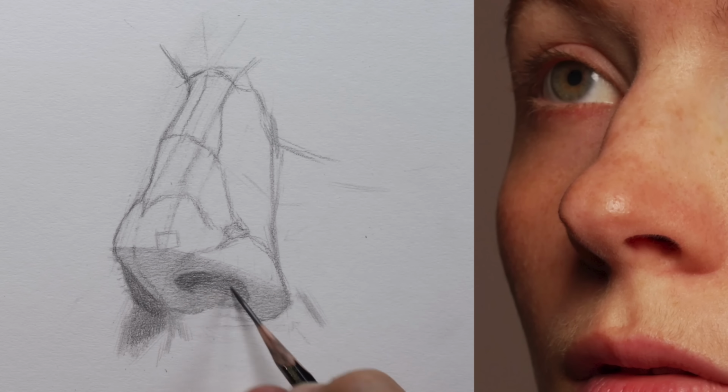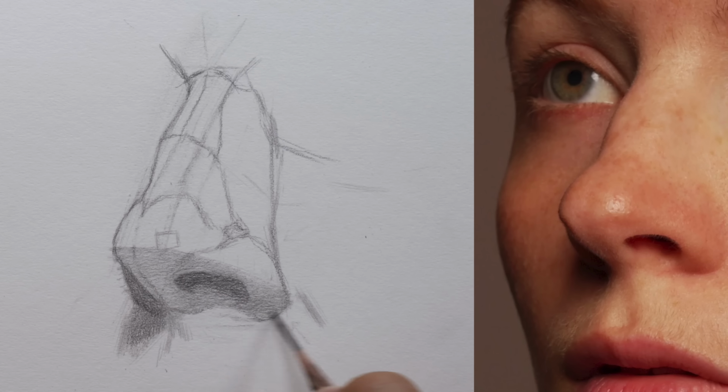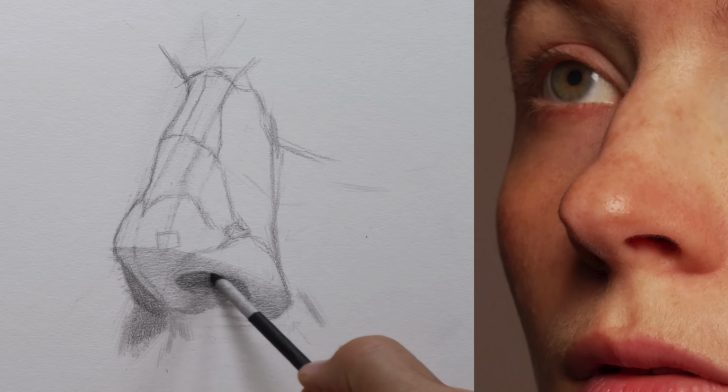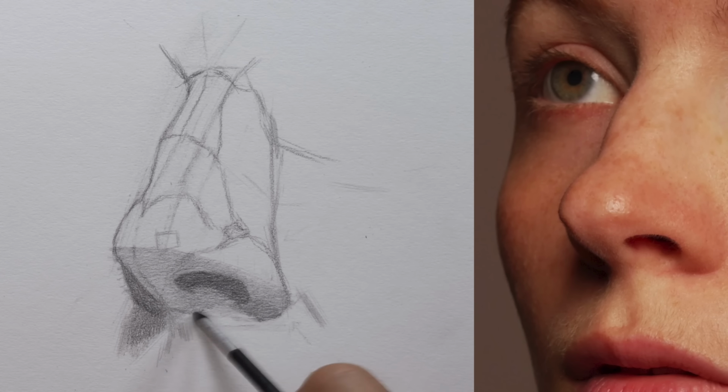While I'm at it, I'm also going to darken the inside of the nostril. The inside of the nostril and that value that we find there is what we call an ambient occlusion, meaning that even the ambient light that's getting into the bottom plane of the nose, and the direct light that's getting there for that matter, is occluded or blocked, creating an extra dark value inside that recess of the nostril.